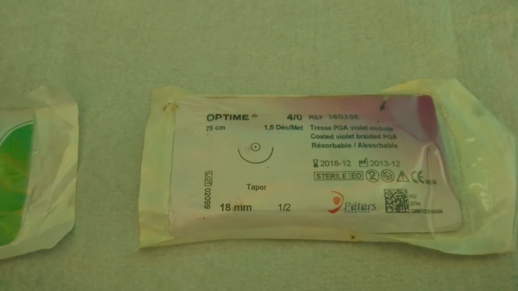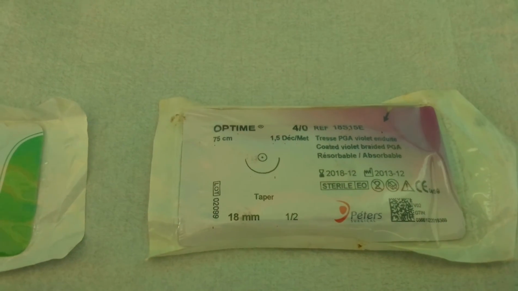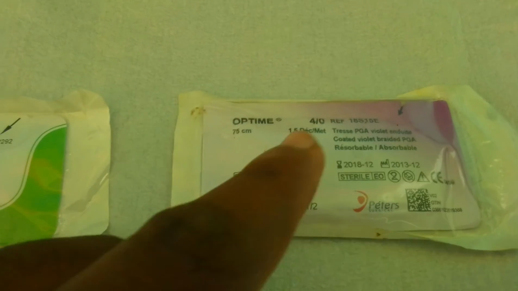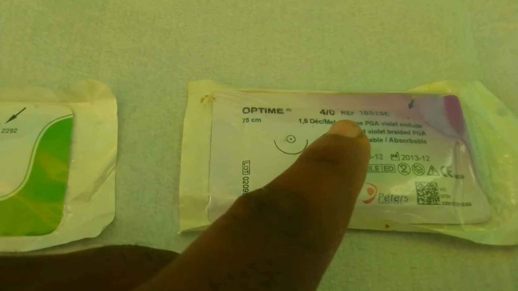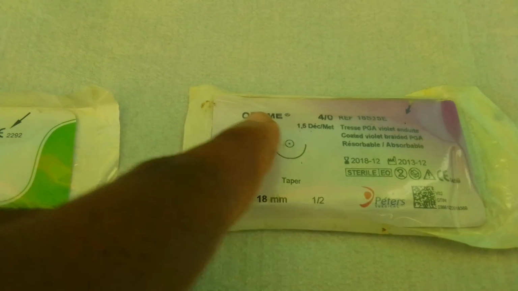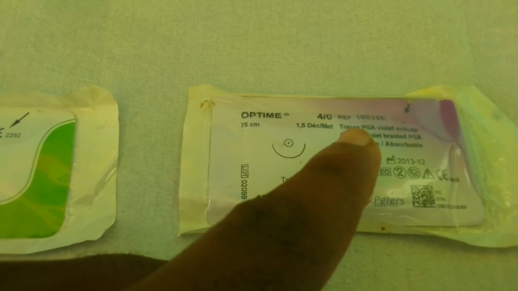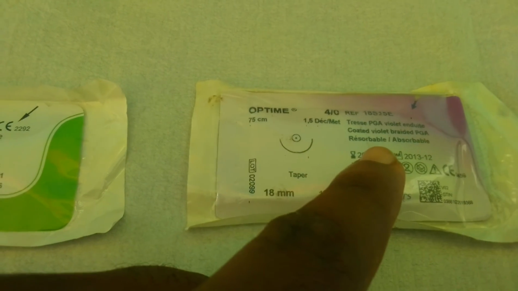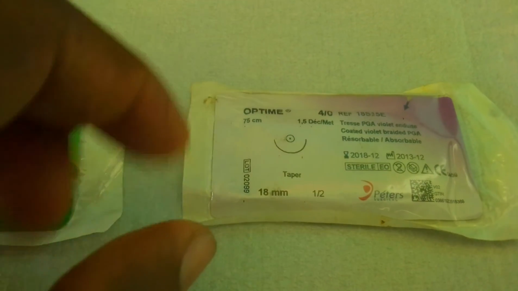So now let's come and characterize this other suture. To characterize this suture, you first start by saying that the general characteristic of this suture is 4.0. Is it clear? So this is a suture 4.0. The name of this suture is called Optim, and it is an absorbable suture. That's the general characteristic of this suture.